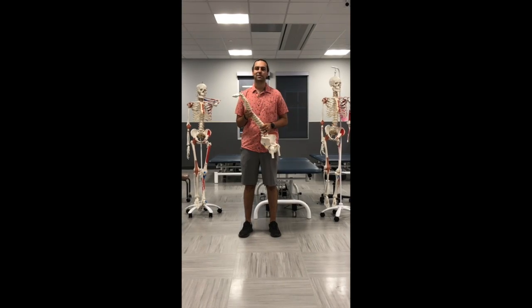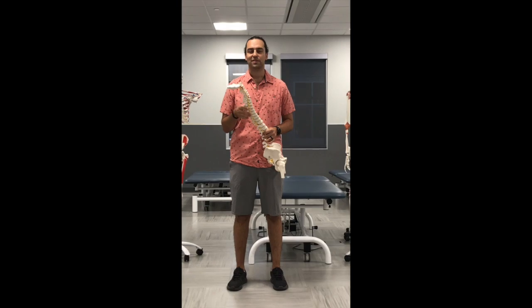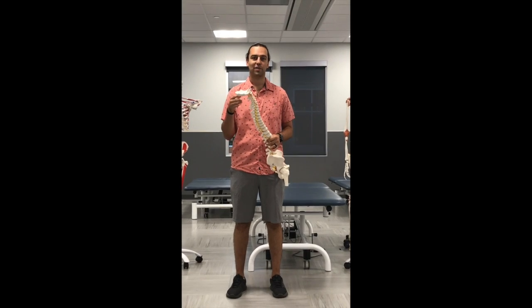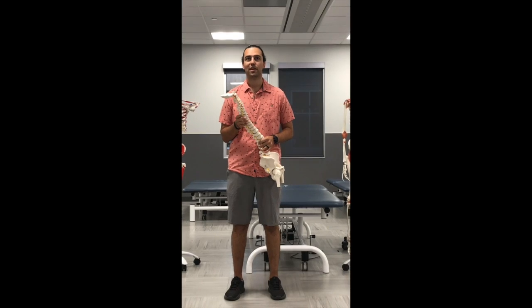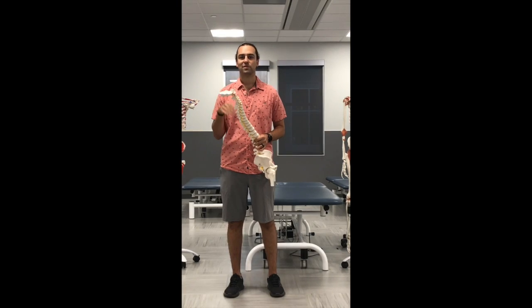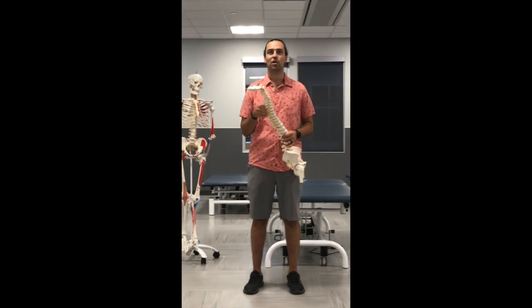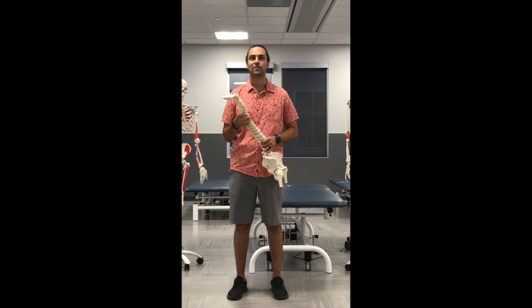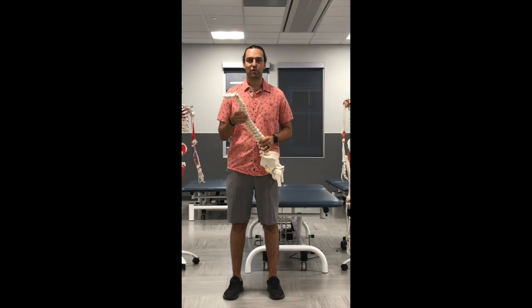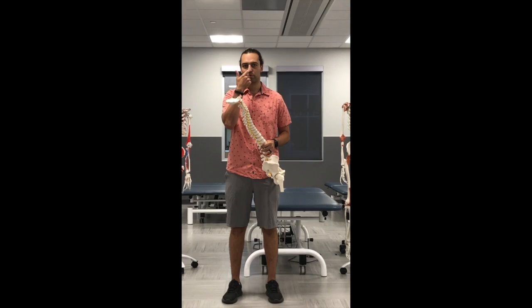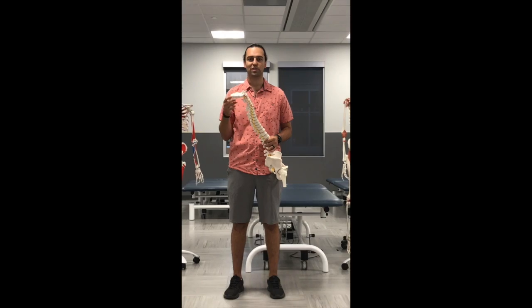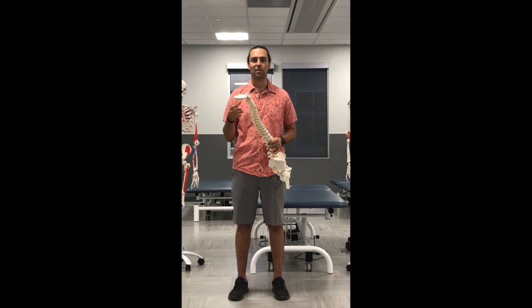Like Regan previously mentioned, there are 2 degrees of freedom with the C1, C2 joint. The second degree of freedom is going to be side flexion coupled with rotation. So what that means is that whenever we have side flexion, we're likely going to see contralateral rotation. The axis of movement for the second degree of freedom is going to be directly through the nose. Because we have 2 motions happening here, it's a multi-planar movement.